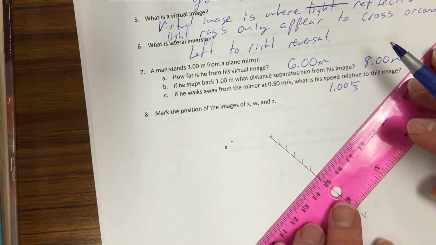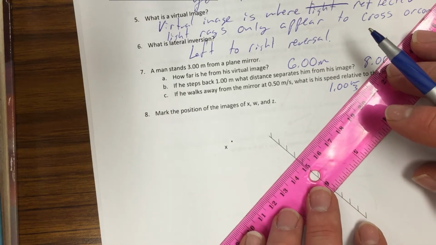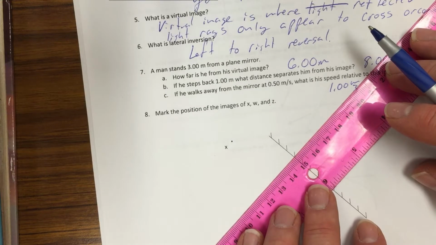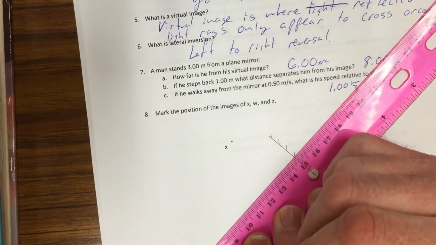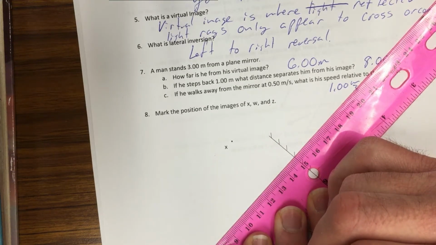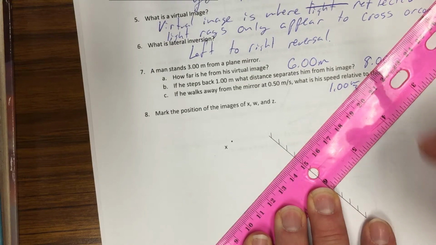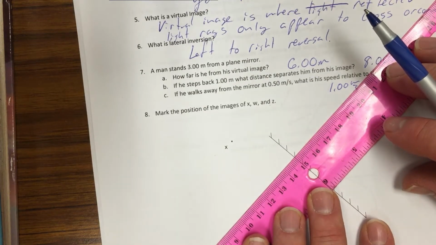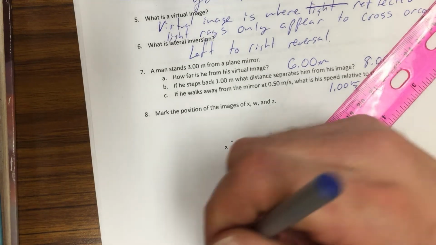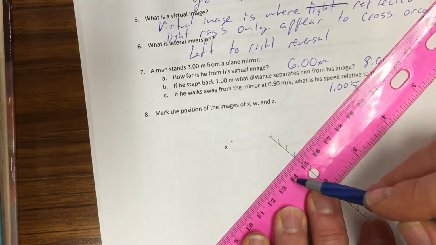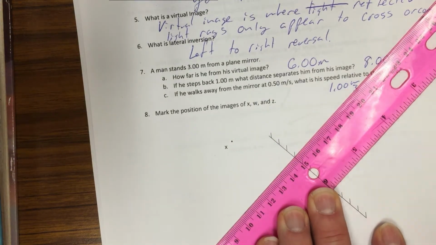slide along until I get to the object location and have the object on the edge of my mirror. Do you see how the dot's just on the edge of my line there? And I make sure I'm perpendicular, and I make sure I'm at the dot, and I just start doing this. I count. I do not use the numbers on my ruler. I count.